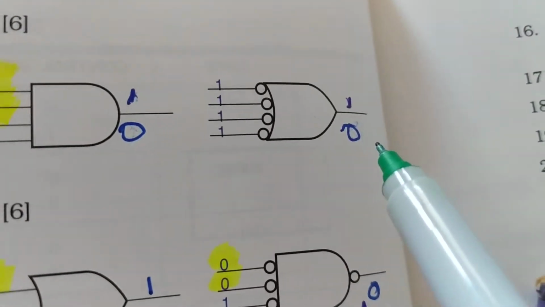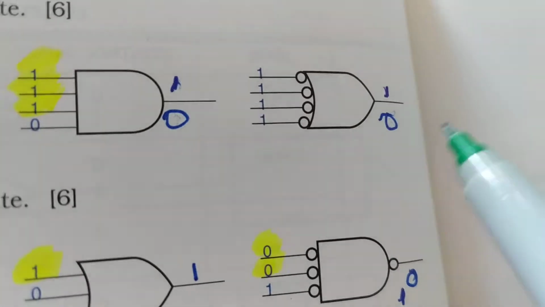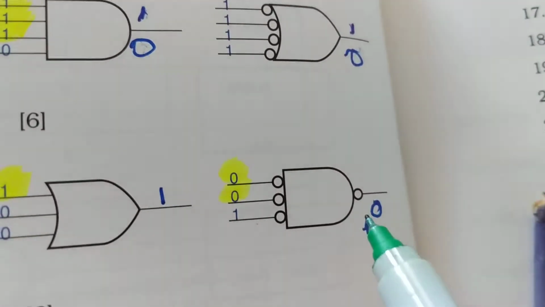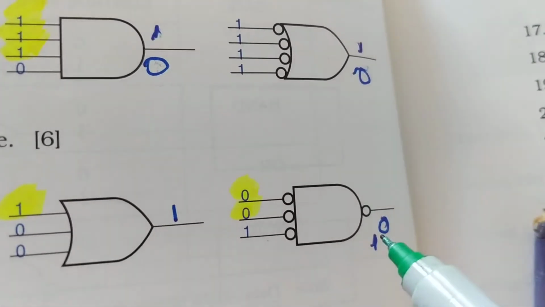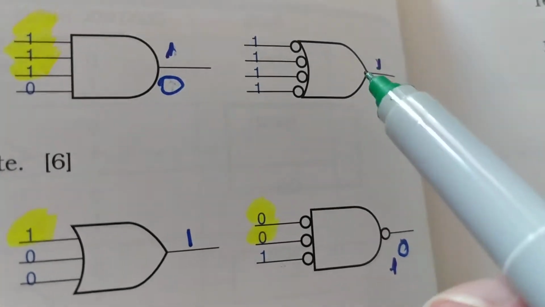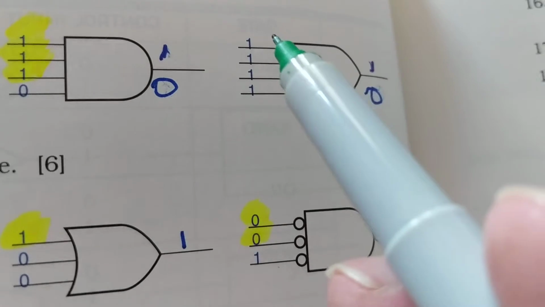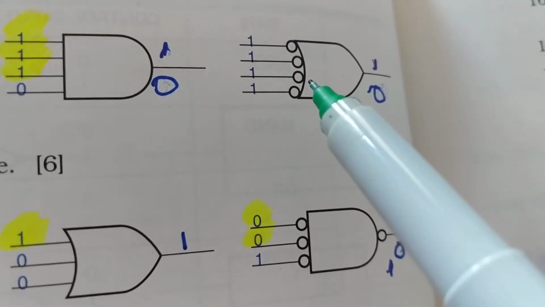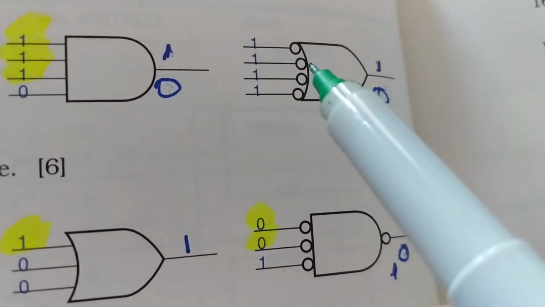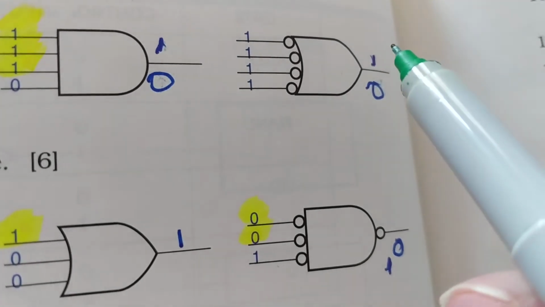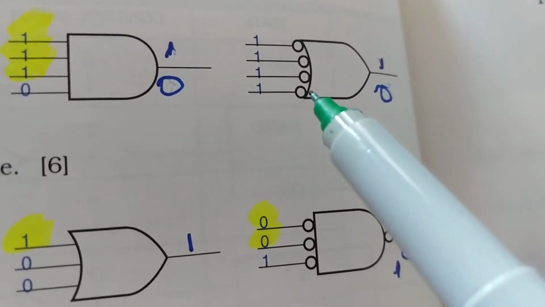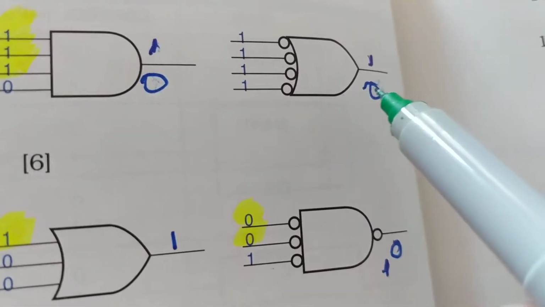Over here, let's go over this one also. I made a 1 over here. I shouldn't have done that. And you'll see I wrote a 0 over here, and I corrected it, but it's very misleading. You need any one of these to be a 0. When any one of these is a 0, this will be a 1. We don't have that situation. Therefore, we get a 0.